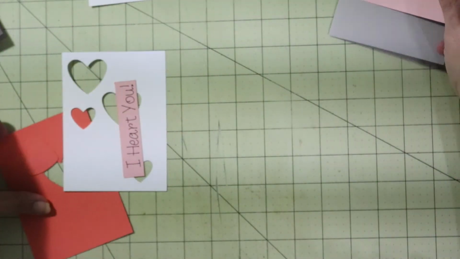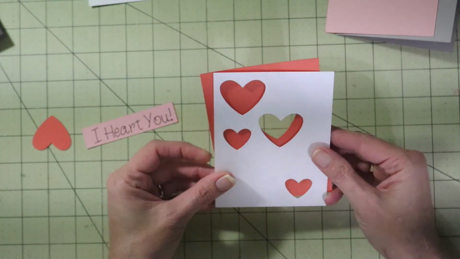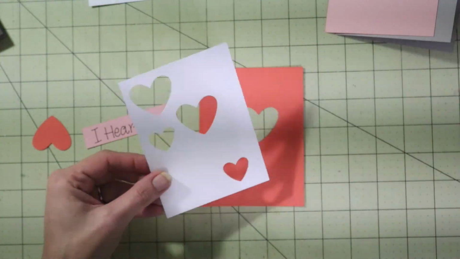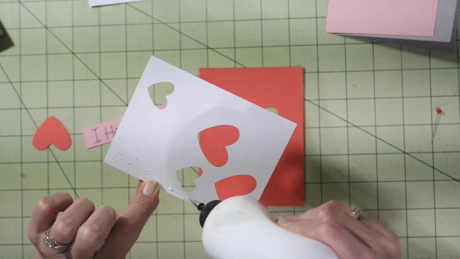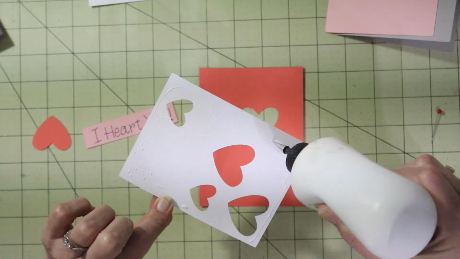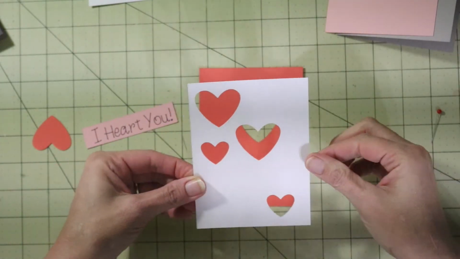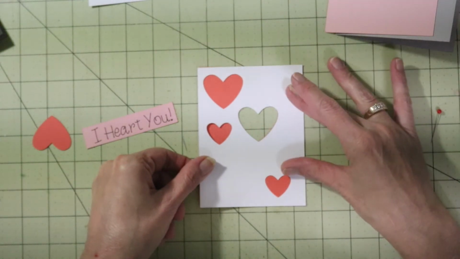So we're first going to layer these guys up. We have the red piece. That's going to go behind the white piece, so the red shows through that. I'm taking some art glitter glue. I get this from MamieMadeIt.com and just going around the edges. And layer them two up. Now these two pieces are the same size.